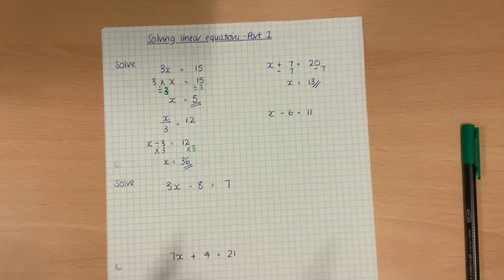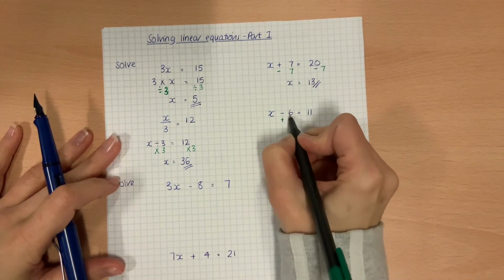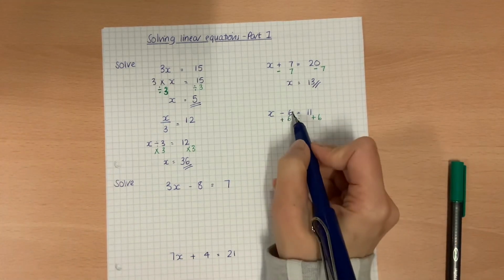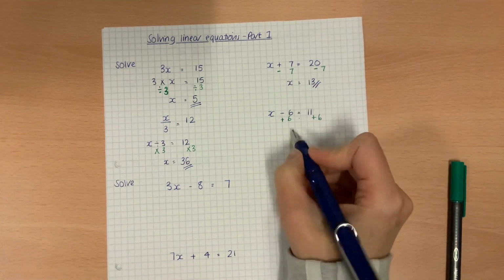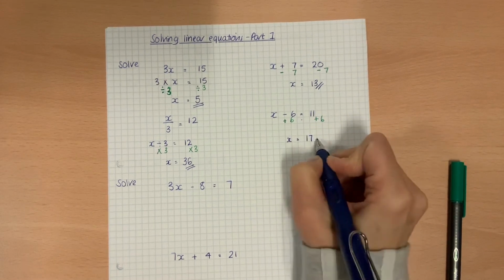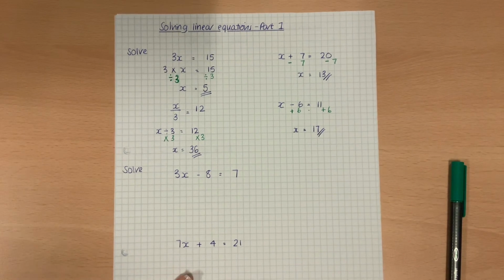So do the same thing. We're going to do the opposite. The opposite to take away is add. Okay, and then we would add 6 to this side. So if I add 6, that part disappears and it leaves me with x. And then I've got 11 plus 6, which is 17. 17 take away 6 is quite rightly 11. So we're working off that principle.